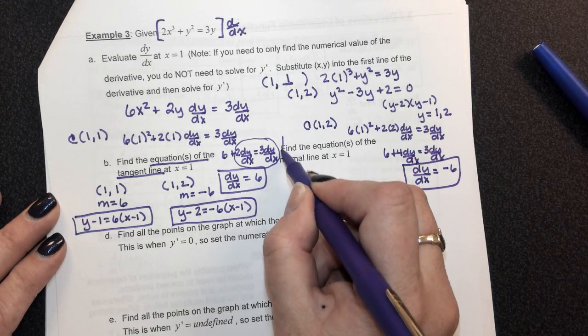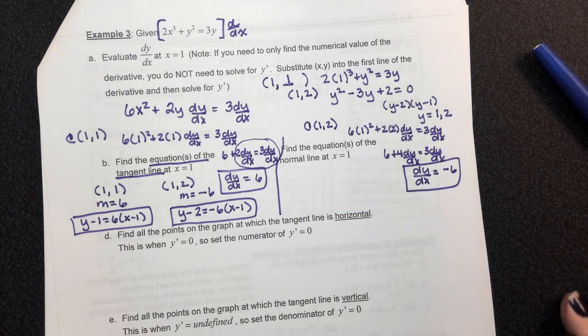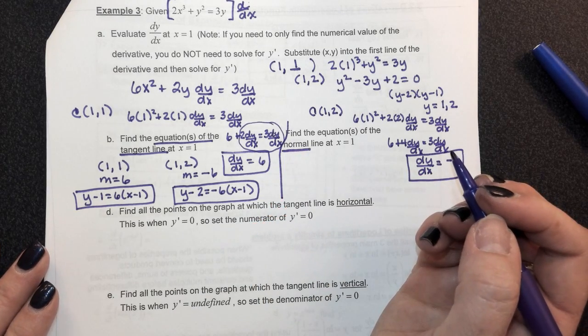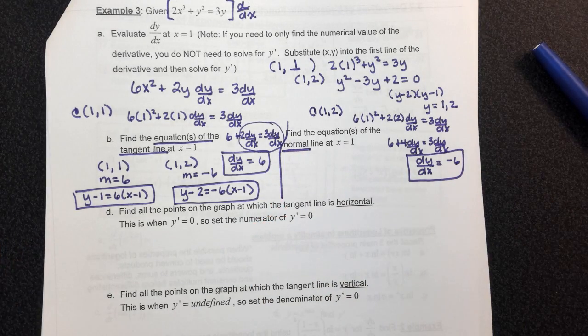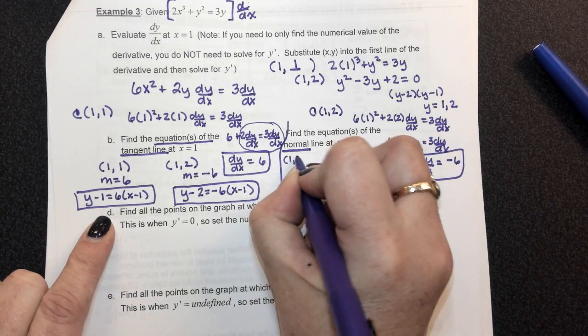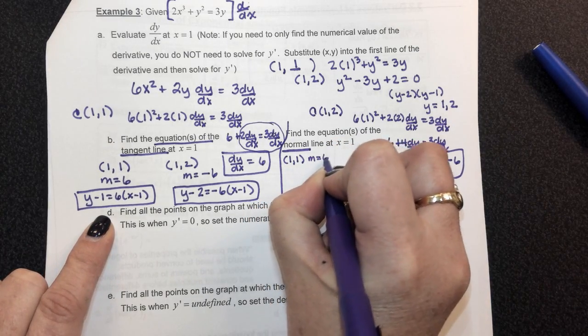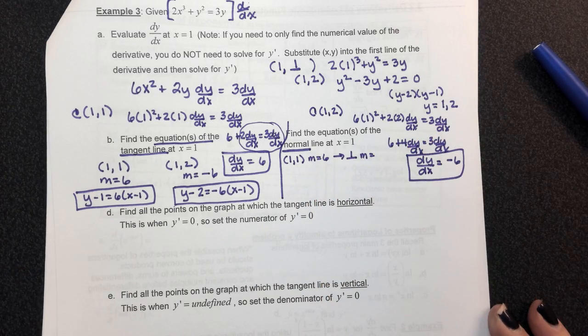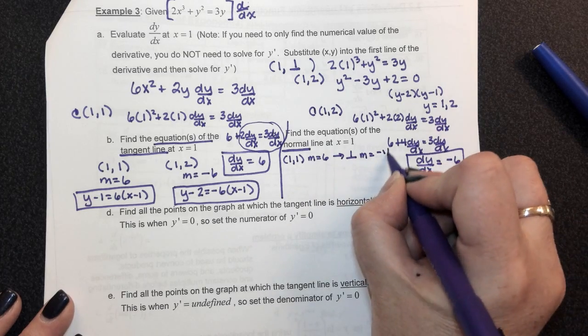So part C. Find the equation of the normal line at x equals 1. What does it mean to be normal? What type of lines are we looking at? Perpendicular. So again, at the point (1, 1), we had a slope equal to 6. So for the line perpendicular to (1, 1), what's the slope going to have to be? Negative 1/6.